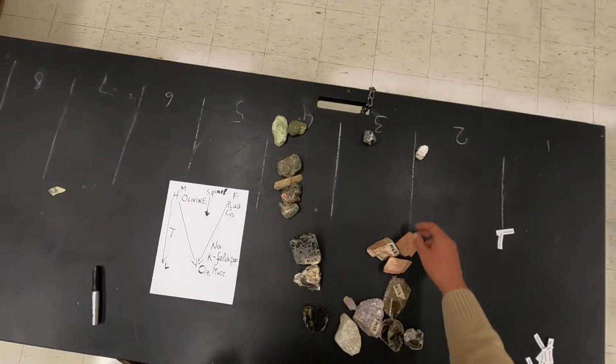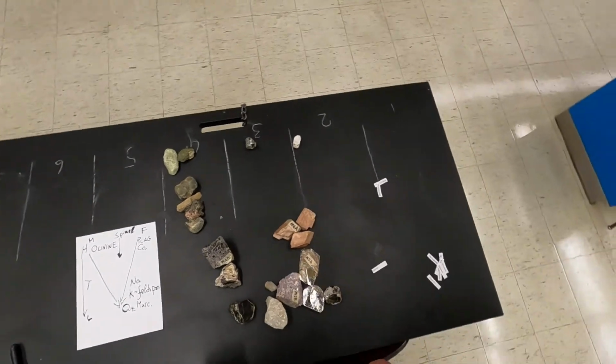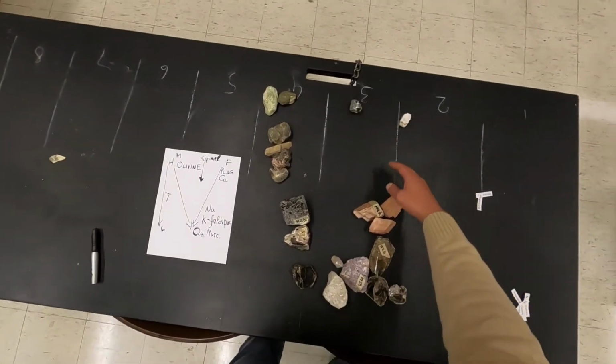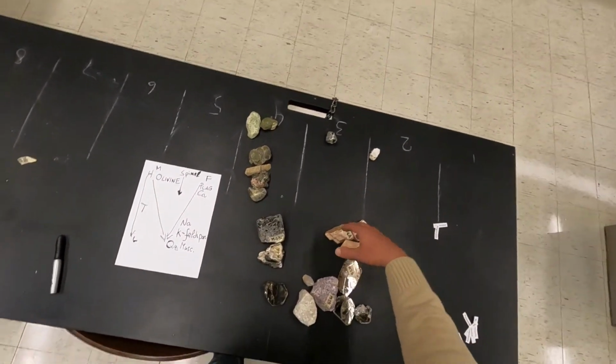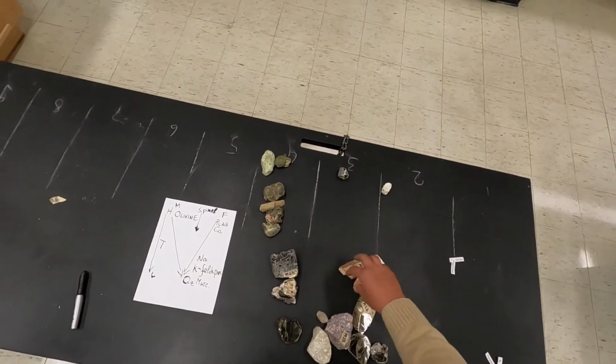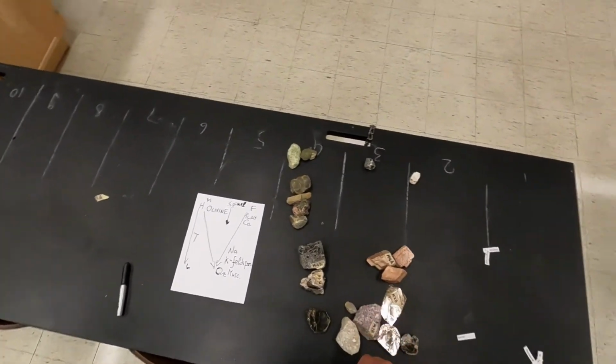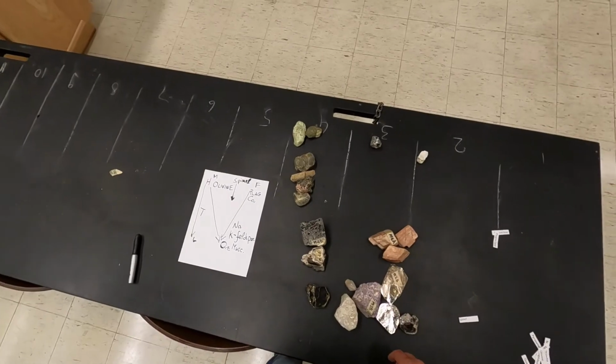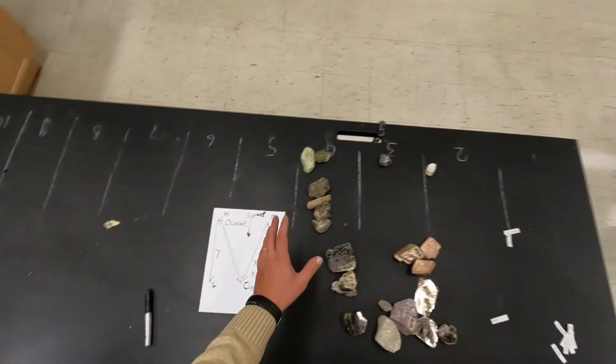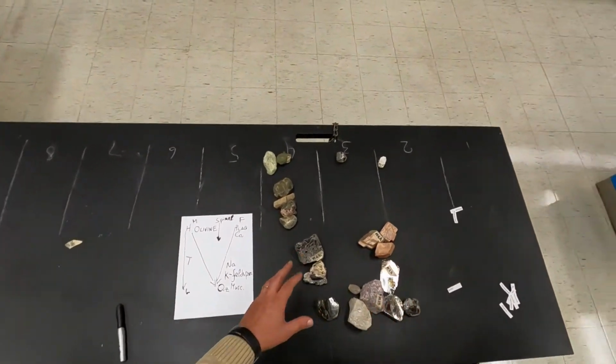Remember, the calcic plagioclase will tend to drop the calcium, get more sodic, and then enter into this phase that's more potassic. And this concludes this exercise of Bowen sequence with minerals.